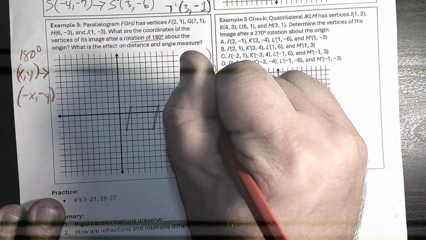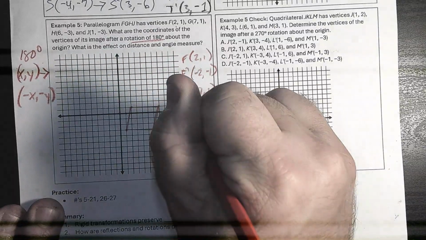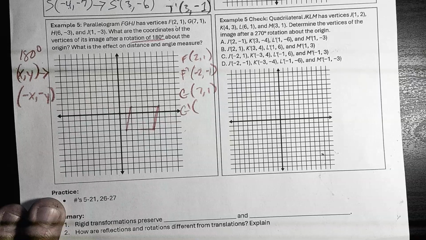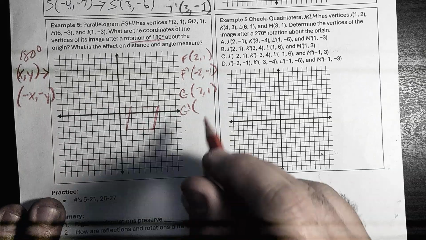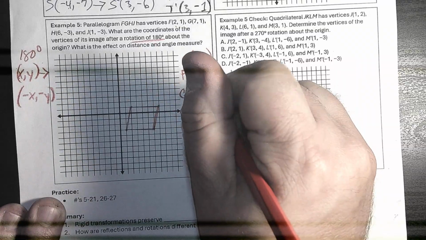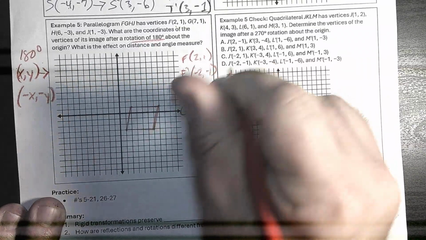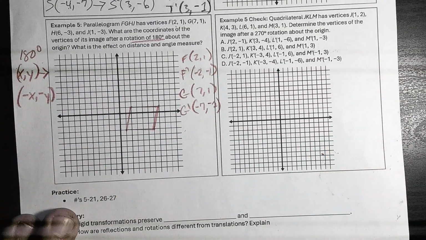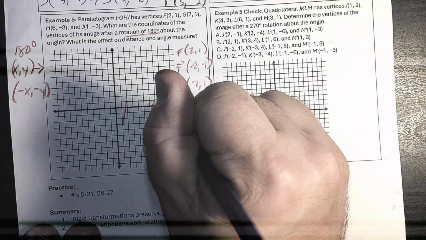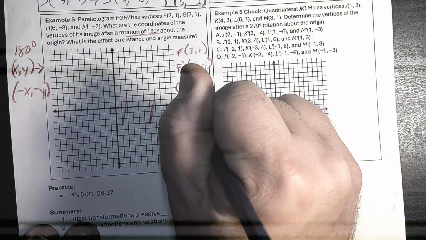G was 7, 1. G prime, that's what we'll say later. We haven't really gotten into it, but again, I'm trying to get you guys in the habit. So we're going to take the opposite. So positive 7 becomes negative 7. Positive 1 becomes negative 1. Sorry, I did those in the same color again, trying to finish. This video is super long, and I'm super sorry.